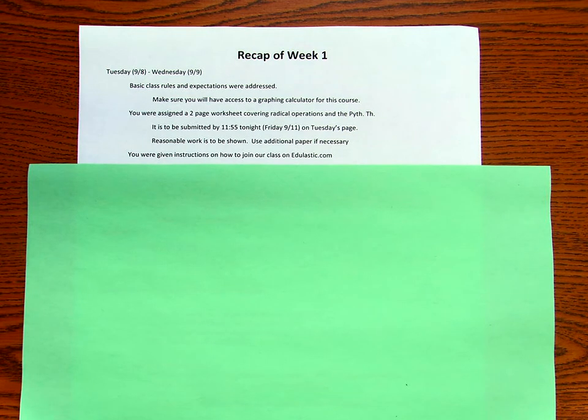Okay, another standing rule pretty much for the whole year is any assignment you get, reasonable work needs to be shown. How much is reasonable? Well, it depends on the person. Some people are really good with mental math, some people not so much. It is extremely rare for me to give you a worksheet that's all mental math. You need to be showing something in terms of work. The other standing order is if on the document there is enough room to reasonably and neatly show your work, then great. If not, use additional paper as necessary.